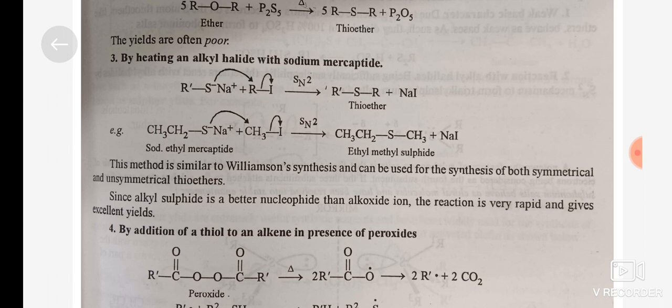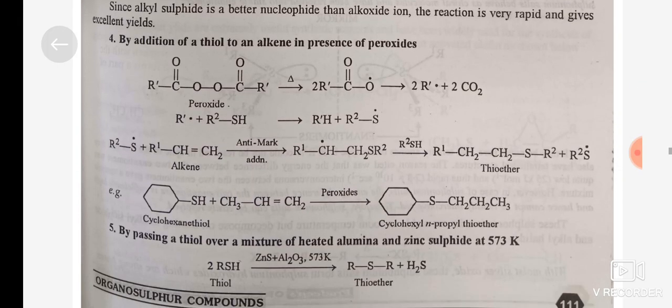Fourth, by addition of a thiol to an alkene in the presence of peroxide. Cyclohexane thiol plus alkene, in the presence of peroxide, will give cyclohexyl propyl thioether. Fifth, by passing a thiol over a mixture of heated alumina and zinc sulfide at 573 Kelvin. RSH in the presence of ZnS plus Al2O3 at 573 Kelvin will give thioether.